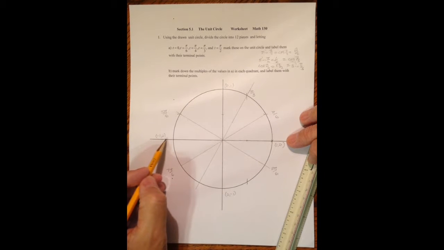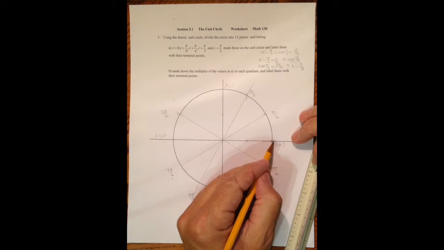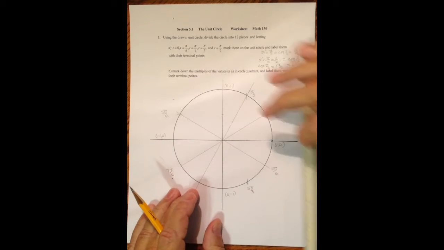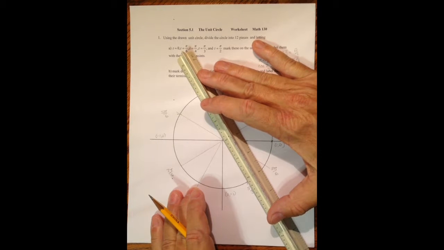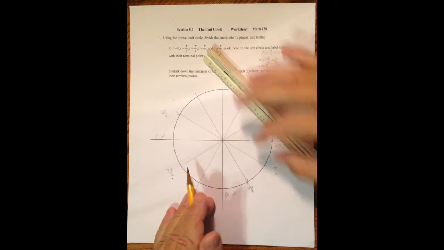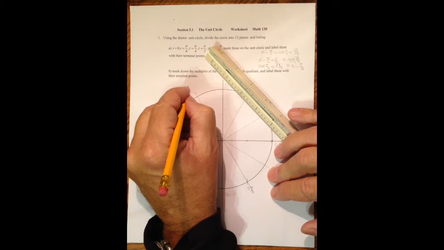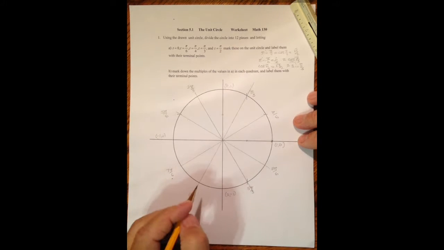Now this is pi, which is 3 pi over 3, so this has to be one more, which is 4 pi over 3. Now, this is 2 pi, which is 6 pi over 3, so this is going to have to be 5 pi over 3 when I connect it. So let's do that, as best that I can. So I've got my 5 pi over 3. Now this is pi, which is 3 pi over 3, so this has to be 2 pi over 3. Isn't that cool? Very, very simple.